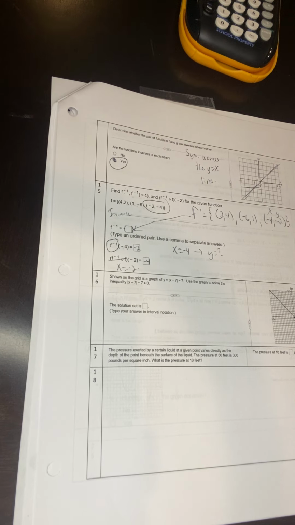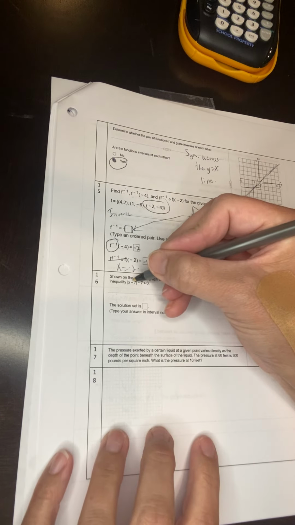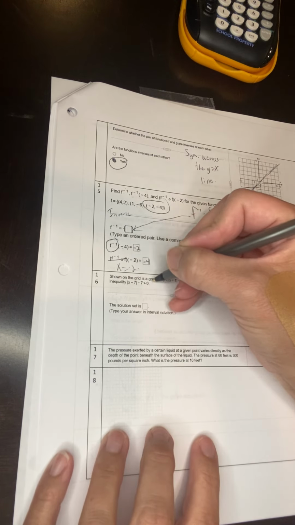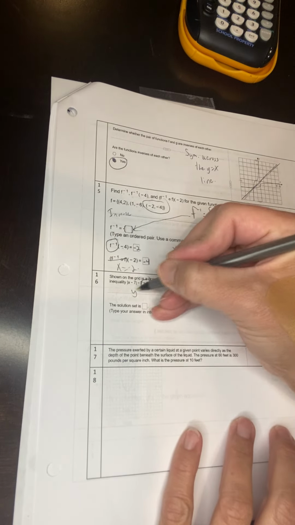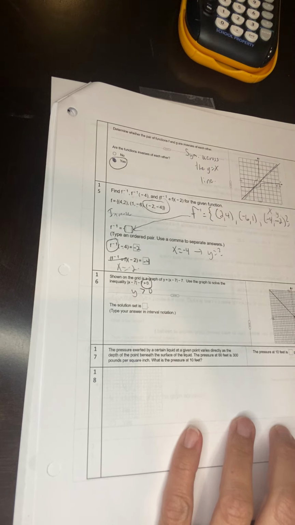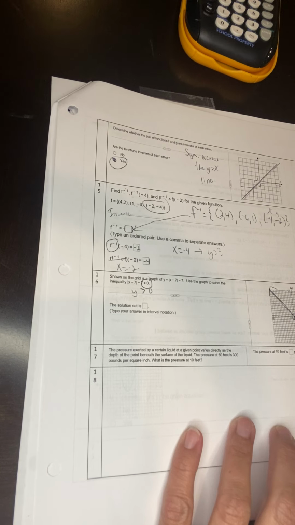All right. Number 16. Shown on the grid is the graph of y equals the absolute value of x minus 7, minus 7. Use the graph to solve the inequality: the absolute value of x minus 7 is greater than 0. So it wants to know where y is greater than 0. So y is greater than 0 anywhere from 0 or above the y-axis. So it's here and here. So what x values is that?